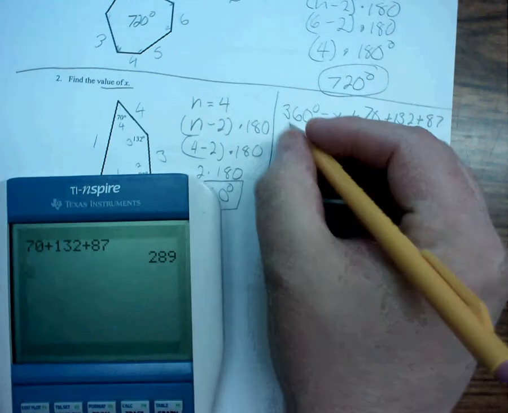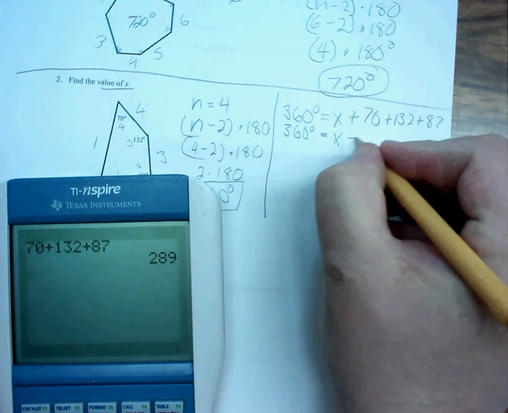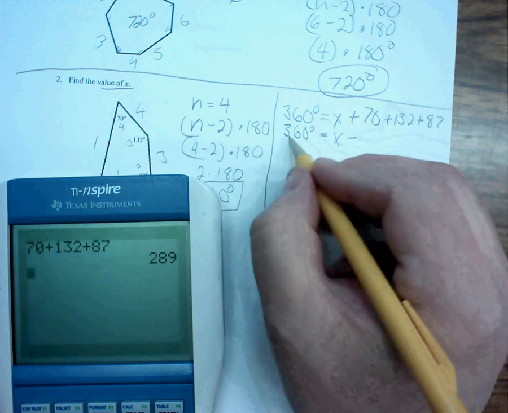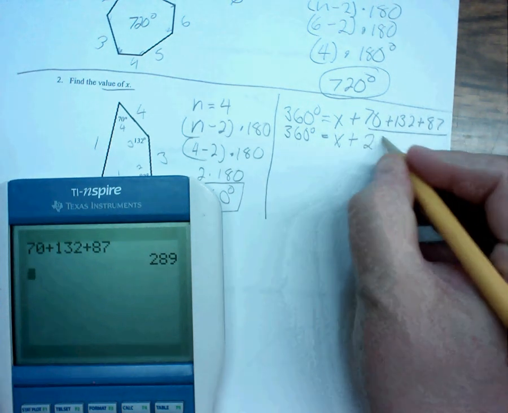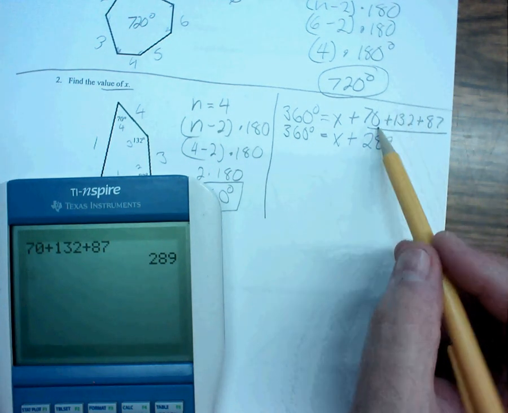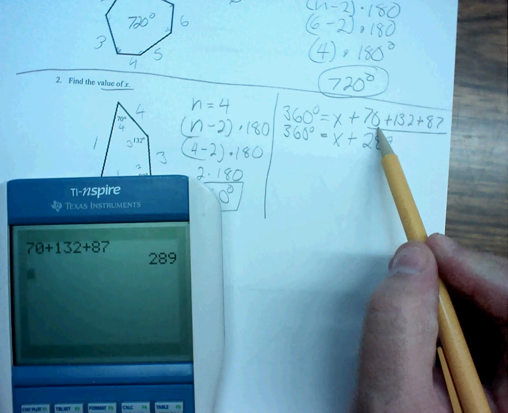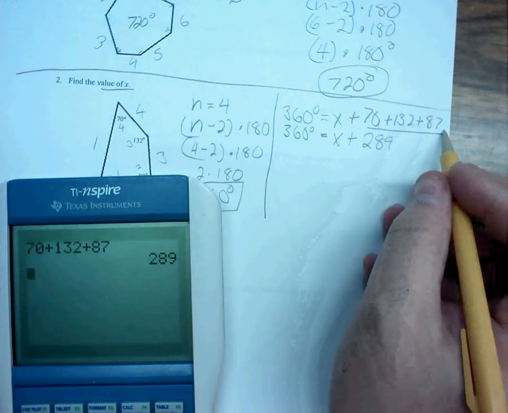So I'm combining like terms. 360 is equal to x plus all this stuff added up together, which is 289. Now I'm combining like terms on this side of the equal sign because it's easier to subtract one term from both sides than to subtract 3 terms.